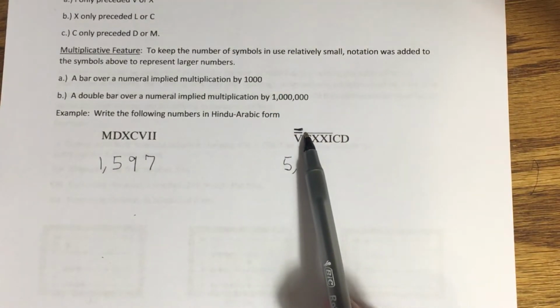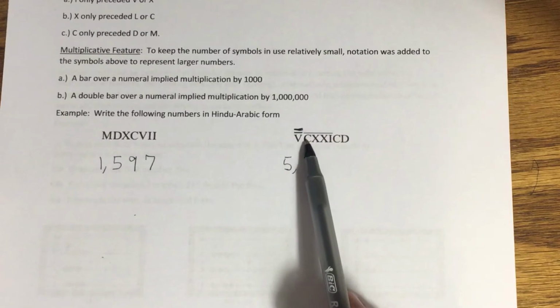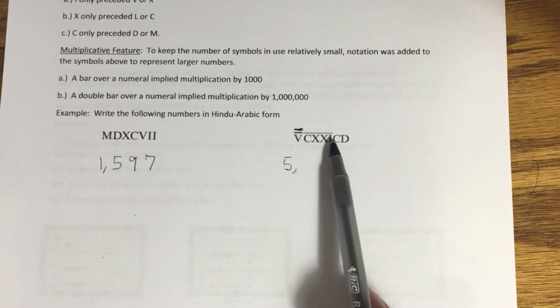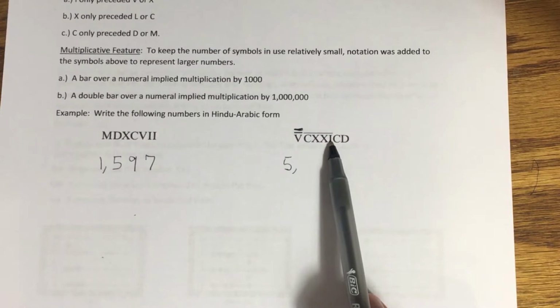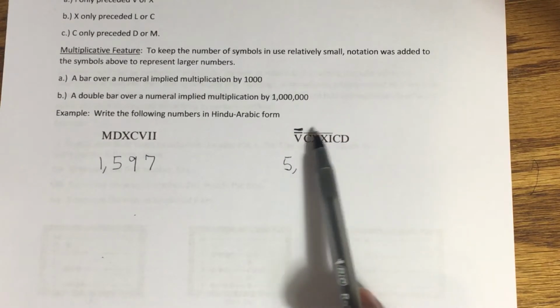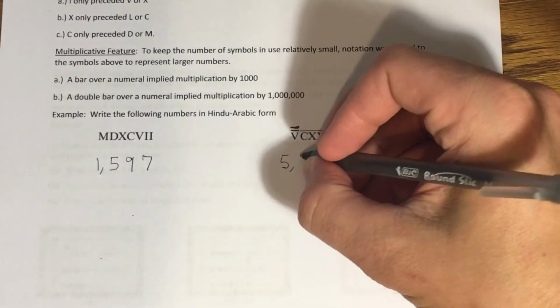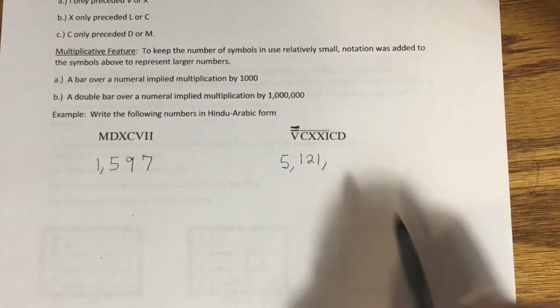Notice I have this big grouping of symbols with a single bar over all of them. So let's start by looking at what's under the bar. CXXI. That's 100, 2 tens, and a 1, or 121. But I need to multiply that by 1,000 because that's what the bar is telling me to do. So what is 121 times 1,000? Well, that's 121,000, okay? And then what's after that?